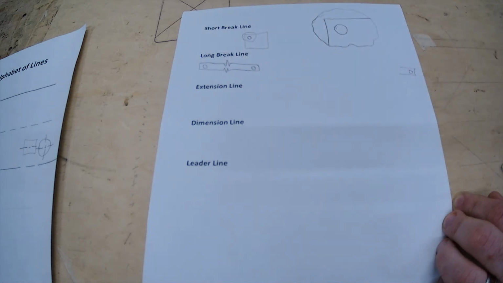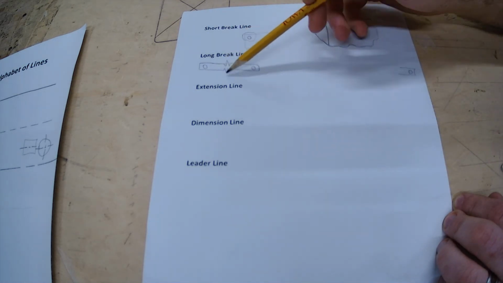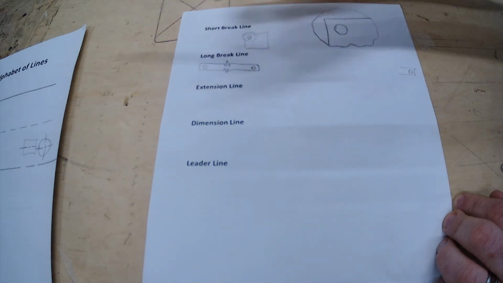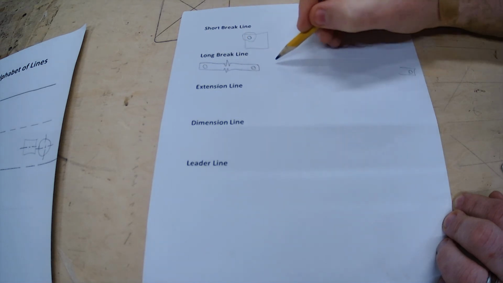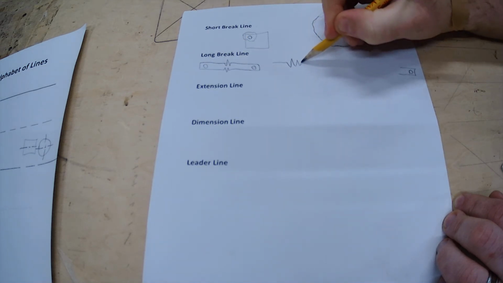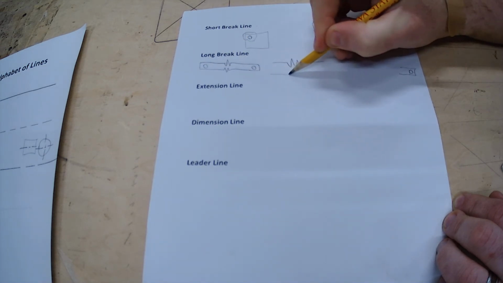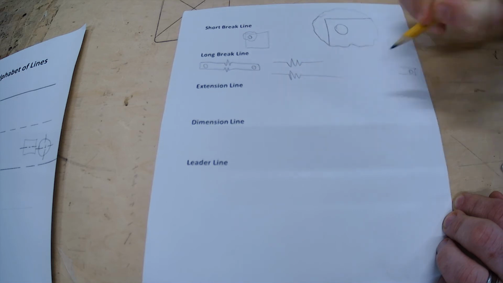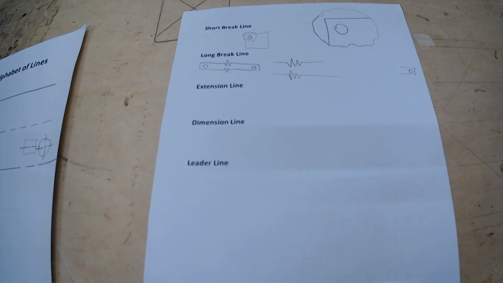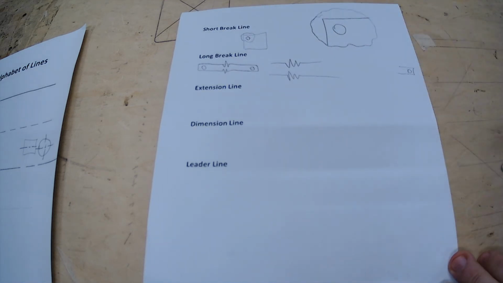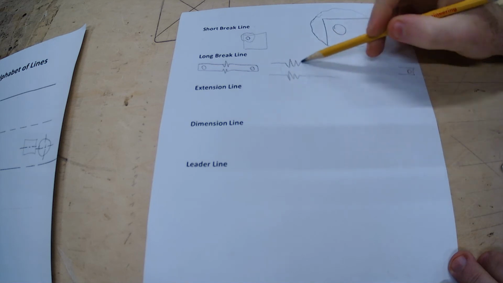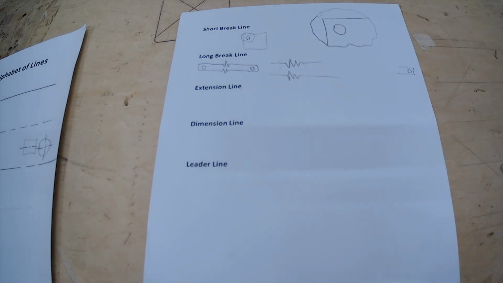There are no details in that section, so we're going to condense the drawing, and instead of being from there to here, we're going to see this zigzag thing right here, and that's telling us that there is something in there, but we don't need to pay attention to it. We're going to make this drawing a little bit smaller, a little more manageable, because we can do that long break.